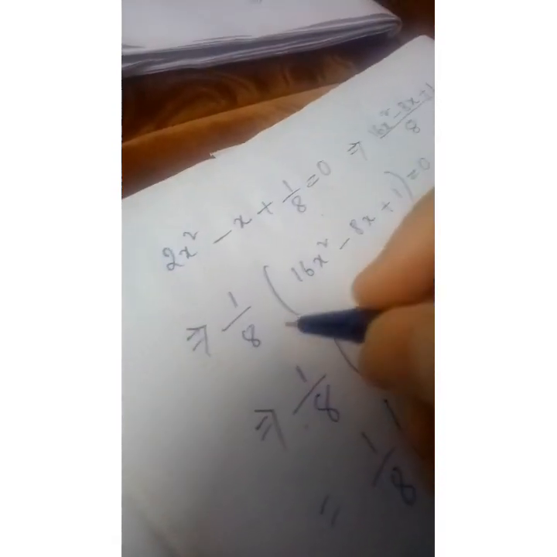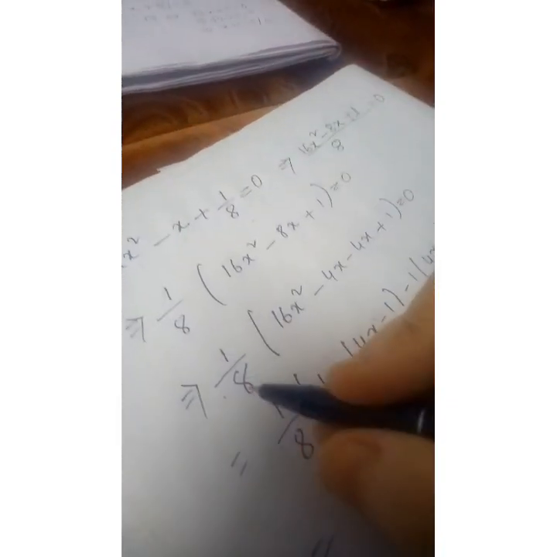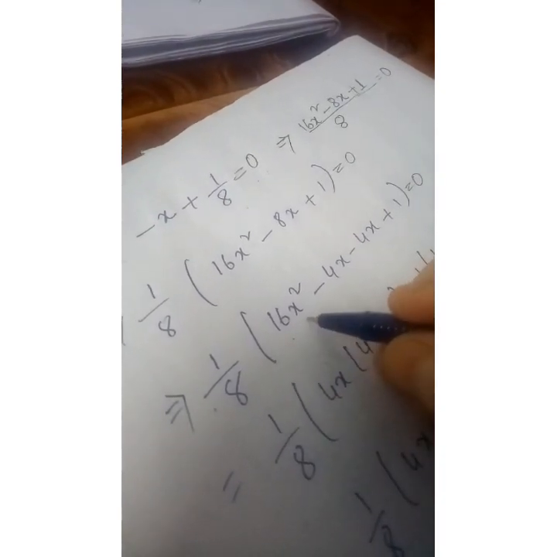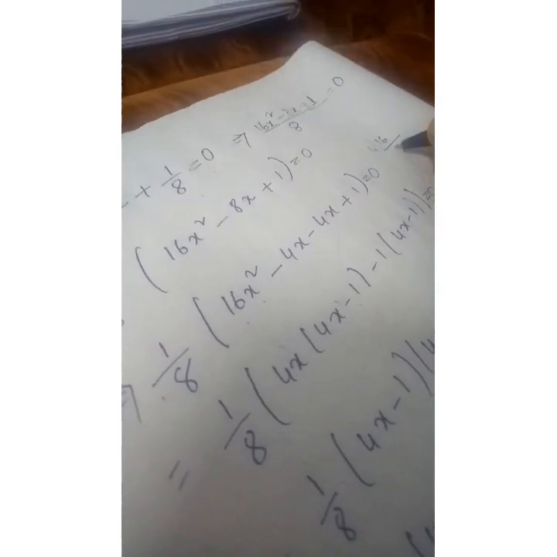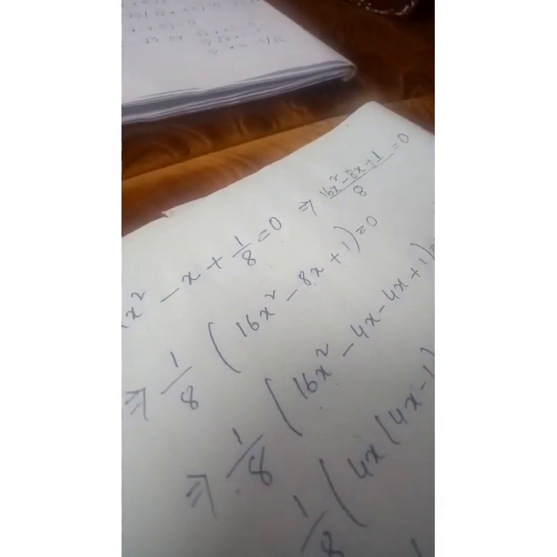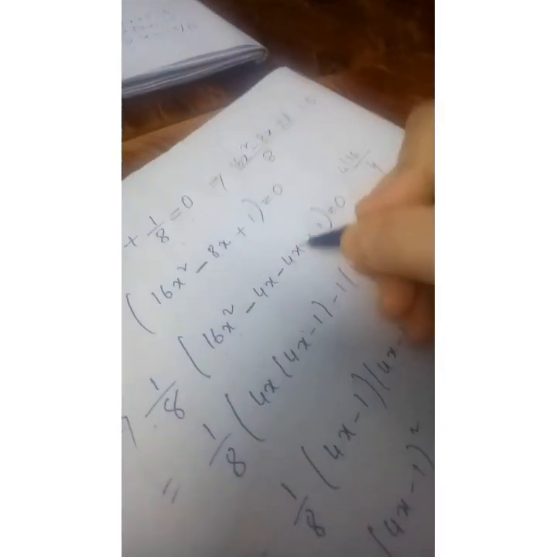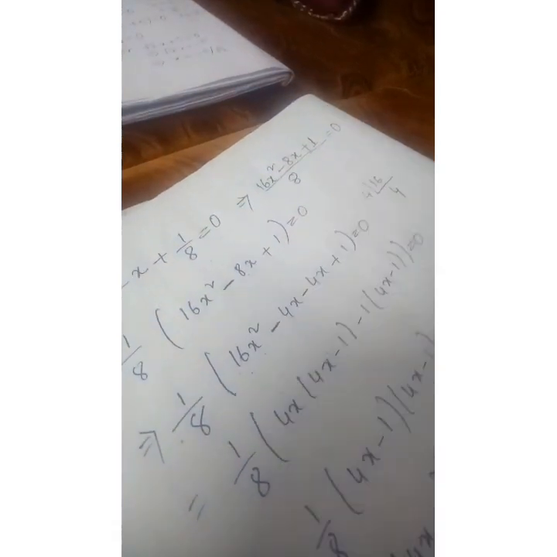Now next line is this one. If you take 1 by 8 common, you will get this line, isn't it? Then 1 by 8 and inside you can write 16x square, split the middle term. 16 into 1 which is 16, and 16 how you will write? 4 into 4, 16, that means 4 plus 4 is 8, and you have to see the sign also. Since it is negative, so what we have to do? Minus 4x minus 4x in this way. So 4 into 4 16, minus 4x, 8x.